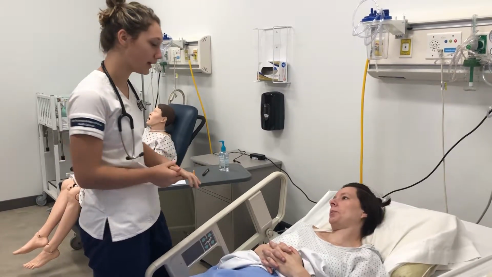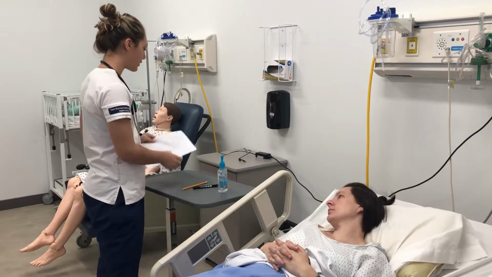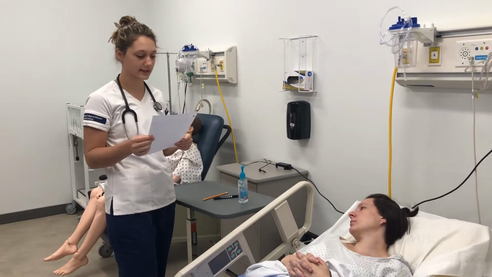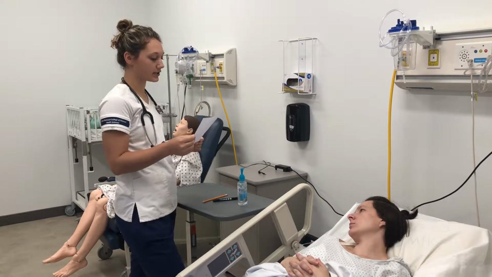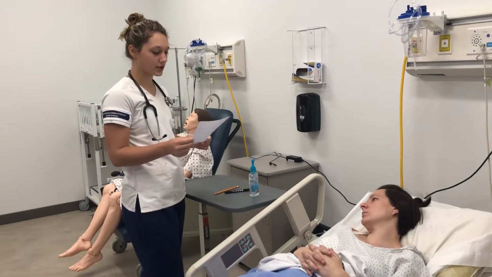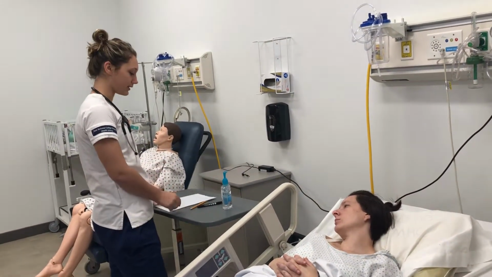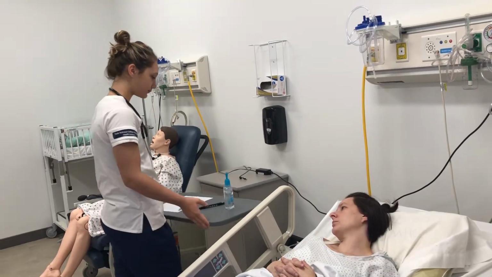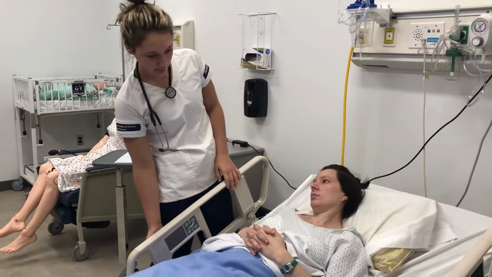No. No? Okay. So I've already assessed the vital signs. Her blood pressure is 108/66. Heart rate is 84. Her respirations are 19. Her temp is 98.2. Her O2 saturation is 98%. She's on room air, and she says she does not have any pain right now. All right.